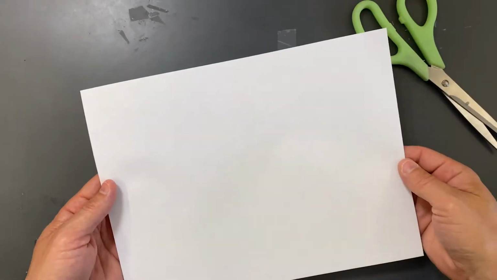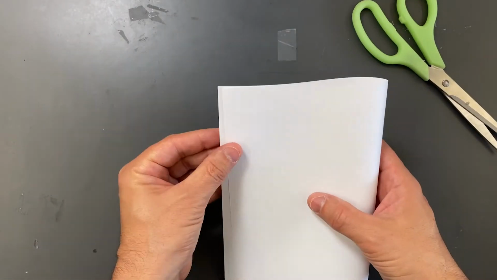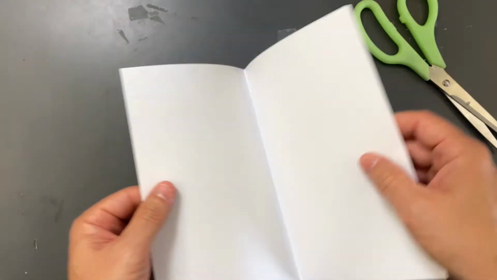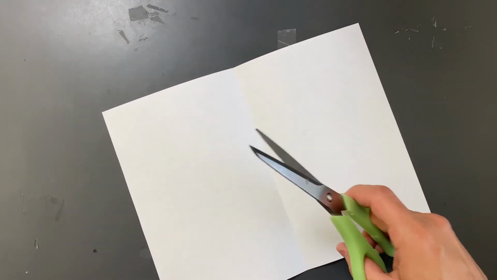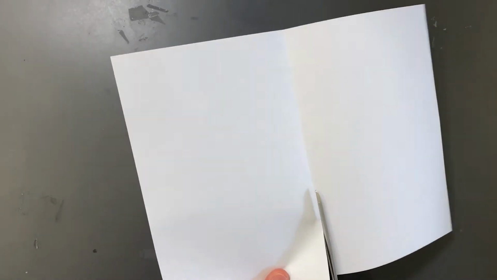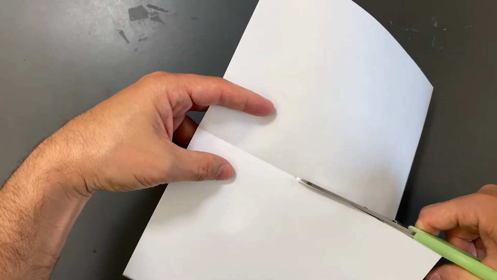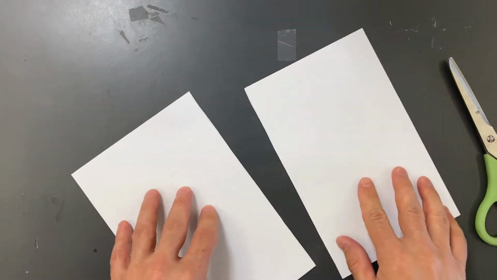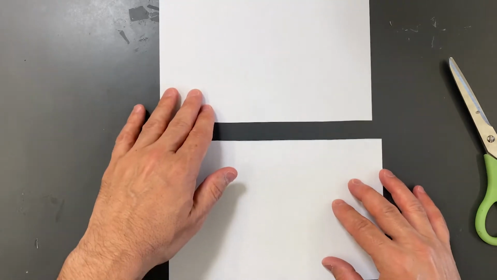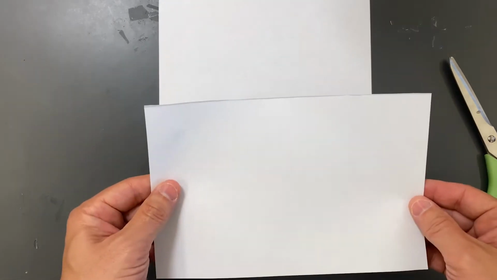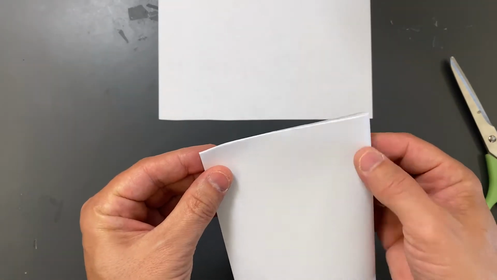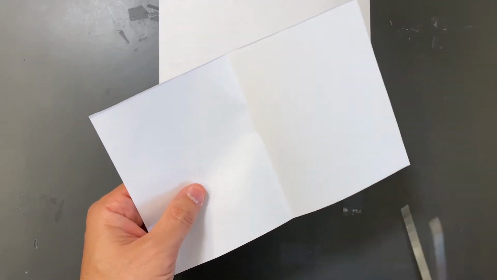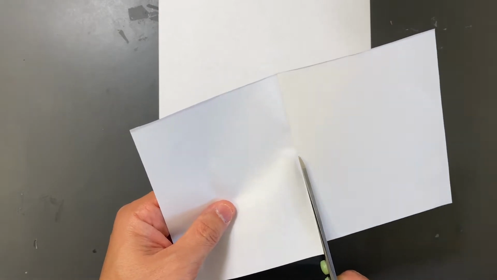To begin, we're going to take that piece of paper and fold it in half, hamburger style. Use your finger to crease the paper and smooth it out. When you open it back up, you can use that creased line as a guide to cut your paper in half. Now you have two pieces of paper of equal size. Take one of the pieces of paper you've just cut and fold it in half, hamburger style again. Use the same method. Use the crease as a guide to cut this piece of paper in half.